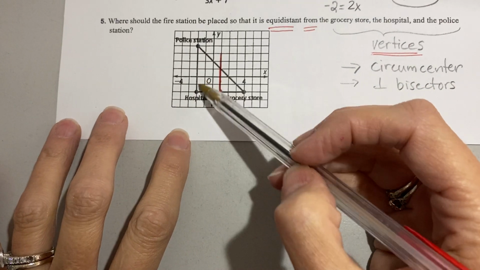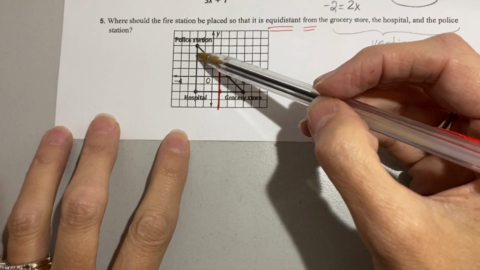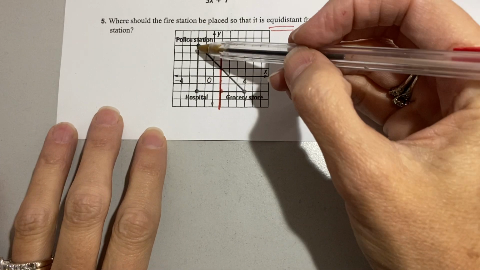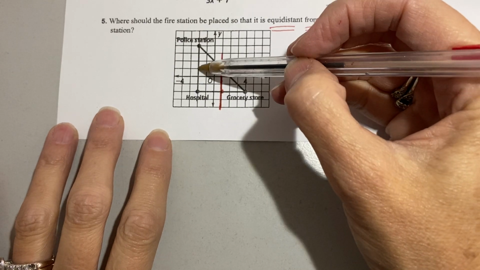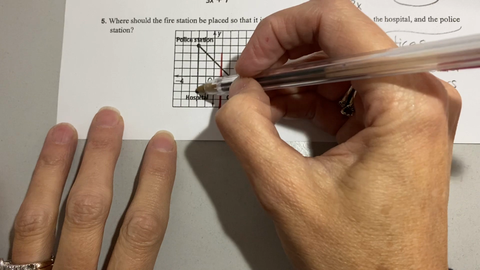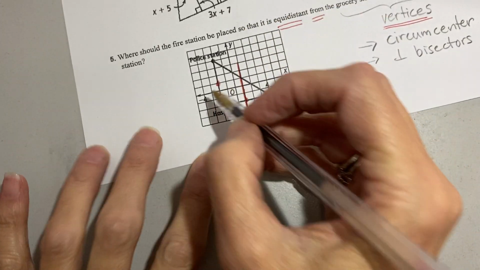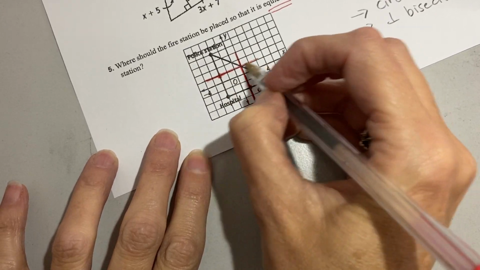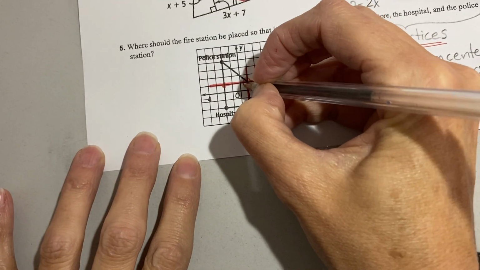And so I'm going to find the perpendicular bisector of this one. It's 1, 2, 3, 4, 5, 6 spaces long. That one's also 6 spaces long. So right in the middle would be 3 and 3. So it would be right here. And you draw it perpendicular. And that is where they cross, right there.